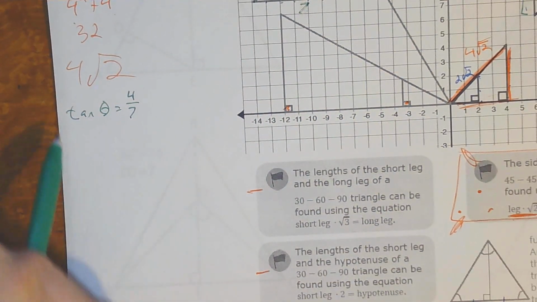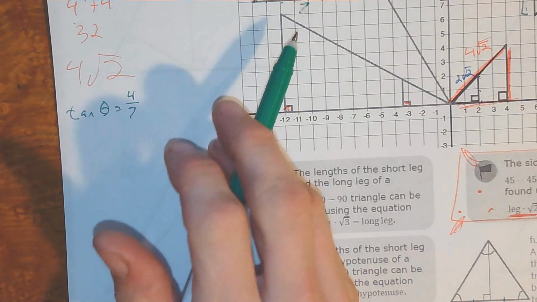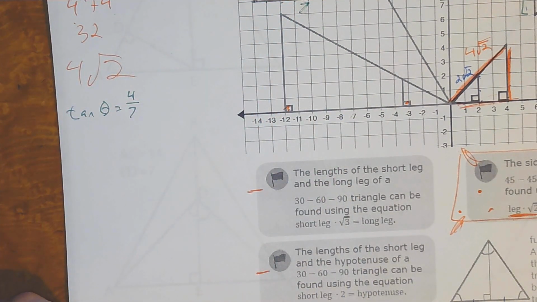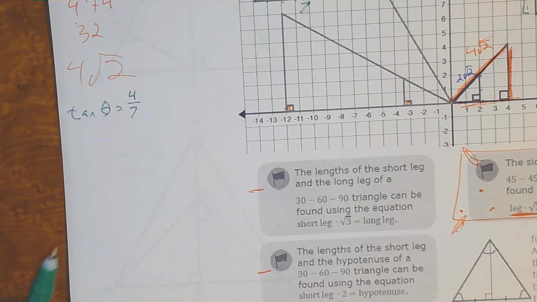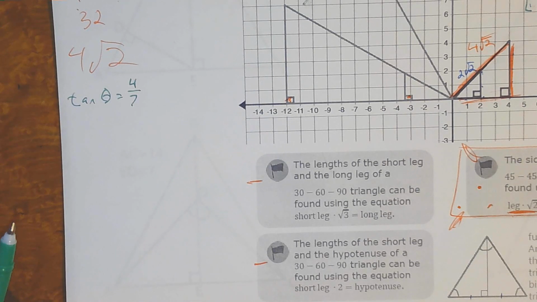Okay, so actually I don't even need to use tangent, right? It's just the ratio of 7 divided by 4, right? 7 divided by 4 is 1.75. What is the square root of 3? 1.73.